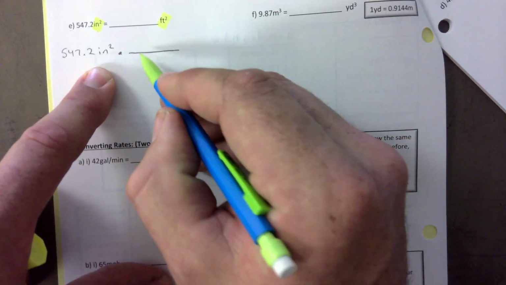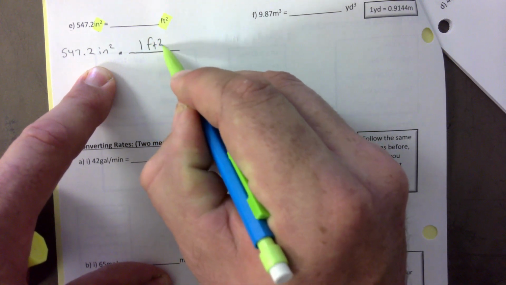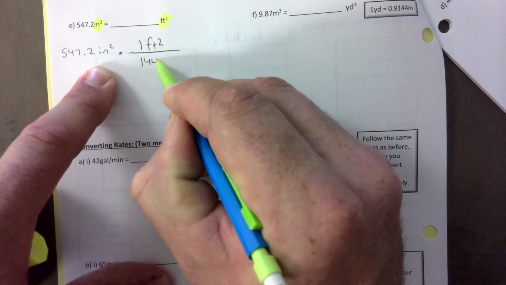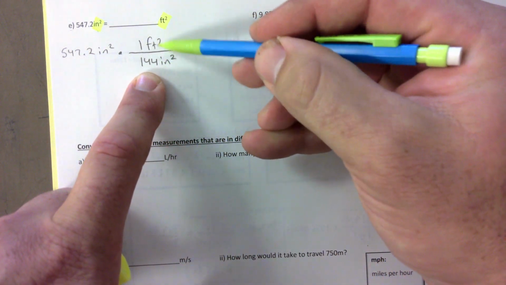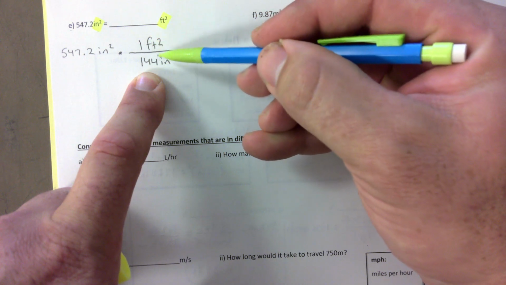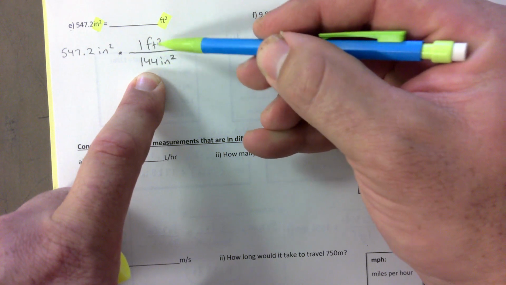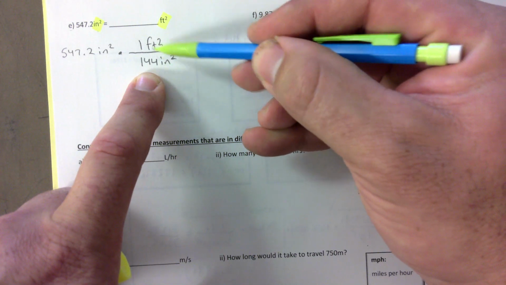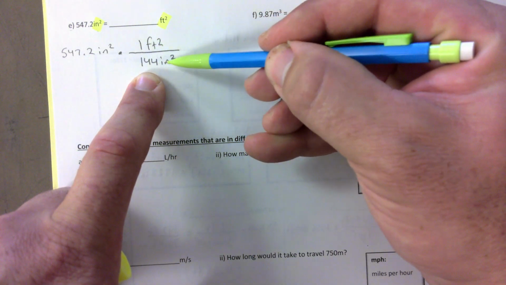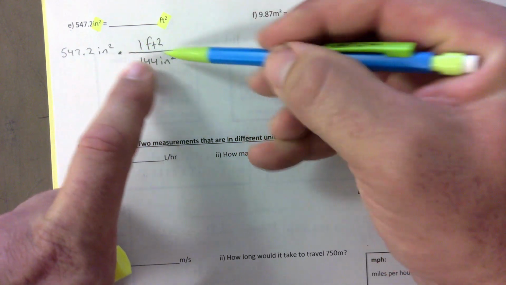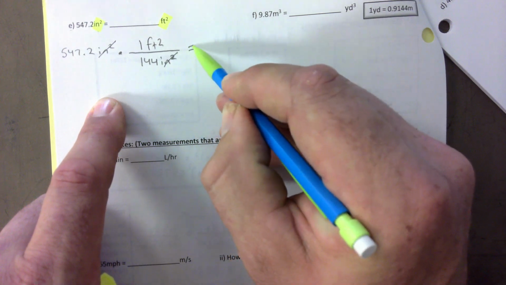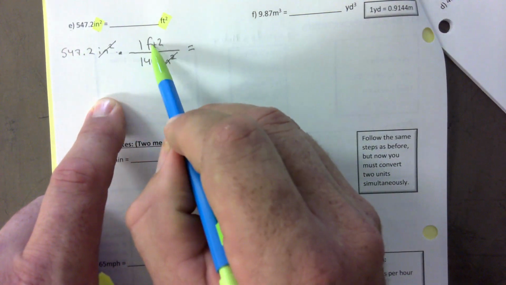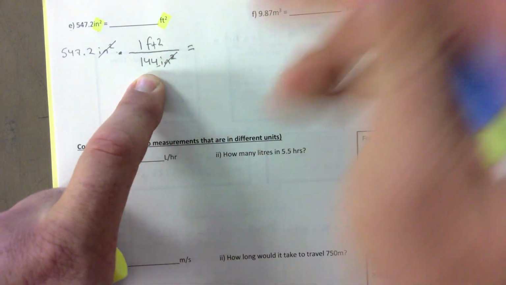So we know that 1 square foot has 144 squared inches. And if you think about it, where did we get this? Well, if you know that 1 foot has 12 inches, if you square both of them, you have 1 square foot, 144 squared inches. Okay, so that's important here. So we cancel those out. And really, it's this times that divided by 144. That's what it is.